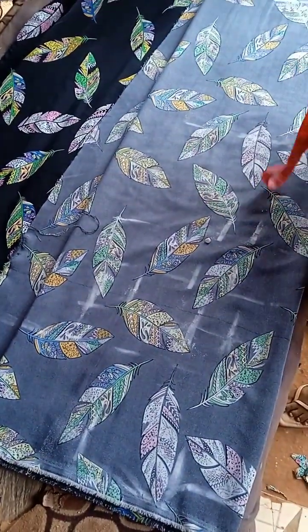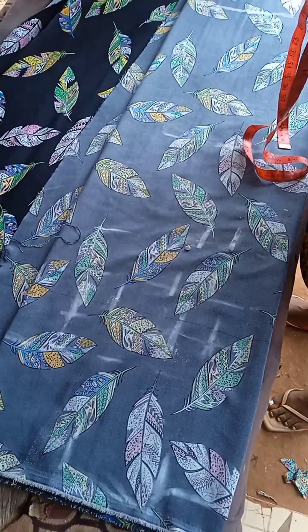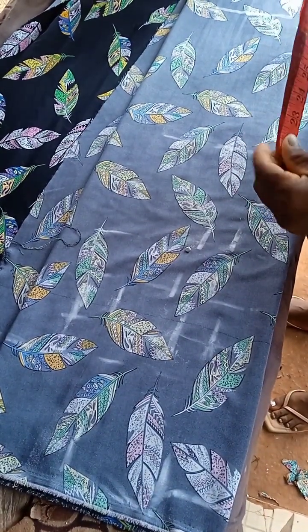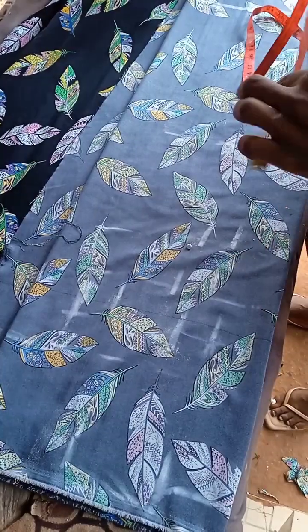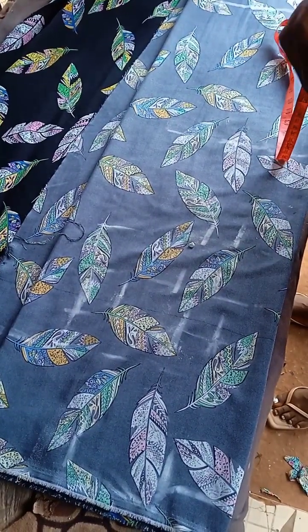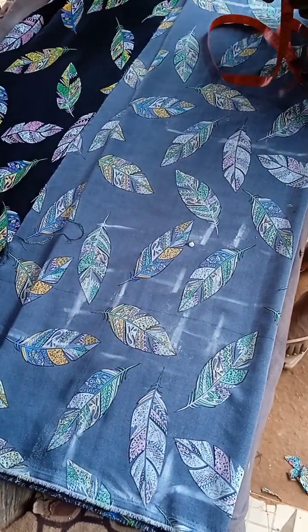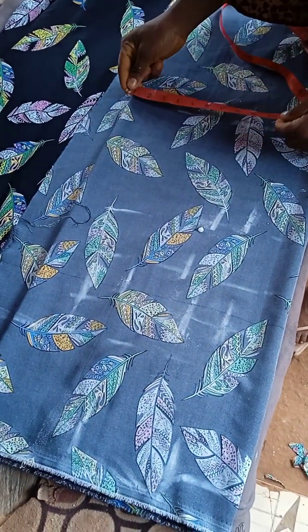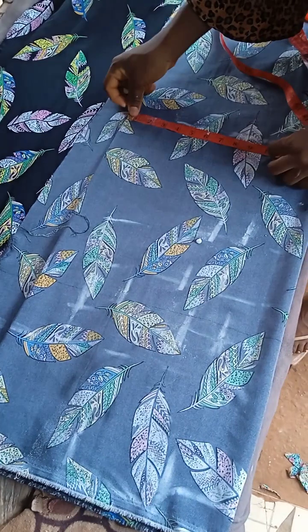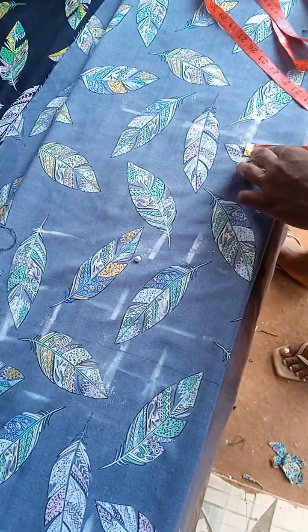So now we're heading to the hip line. The hip is 42. 42 divided by 4 is 11 inches. So I'll mark my 11 inches. Then I'll add 2 inches for sewing allowance.